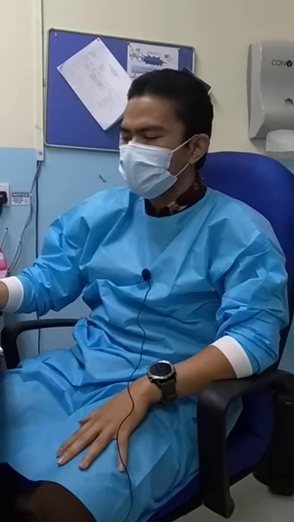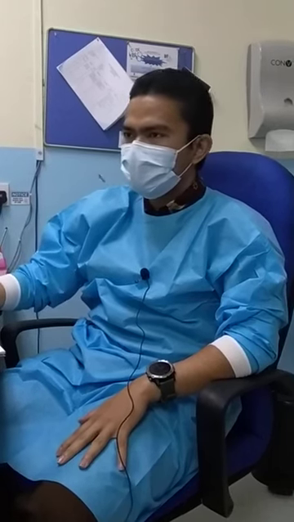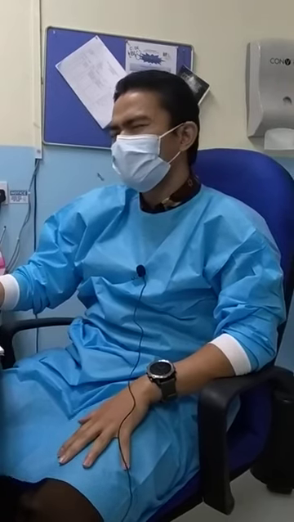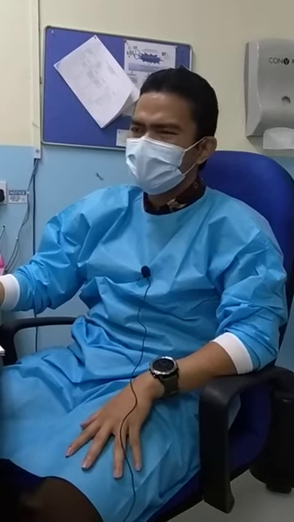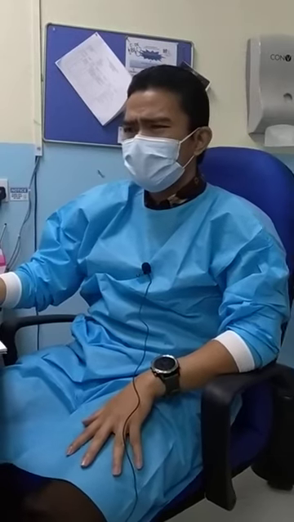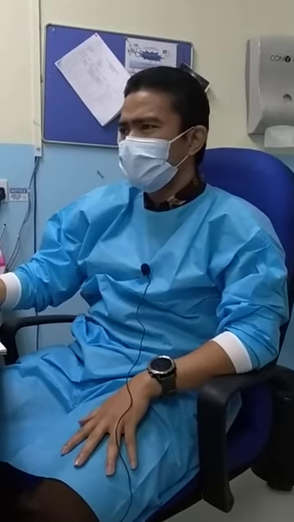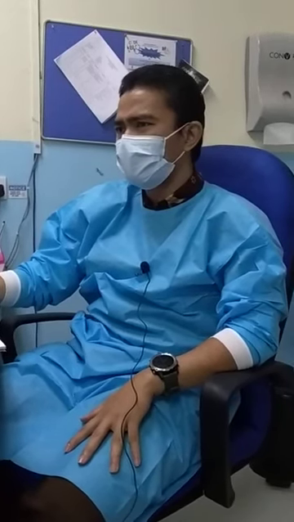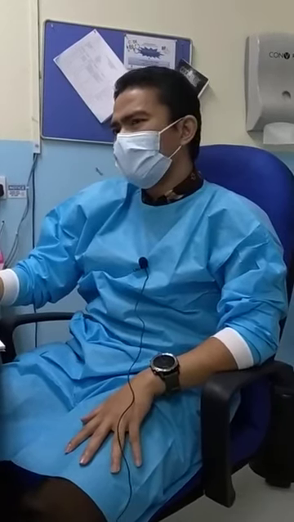The anatomy of the tennis elbow itself: the elbow consists of two parts. We can divide it into the upper arm and also the forearm. The upper arm consists of one bone, which is the humerus, and the lower arm consists of two bones, the radius and also the ulna. The tennis elbow problem itself occurs at the lateral epicondyle, which is the lateral side of the elbow.